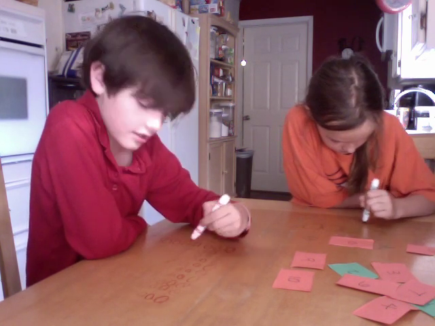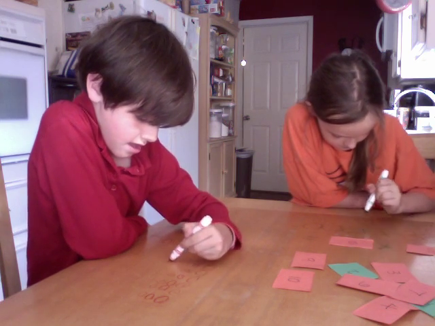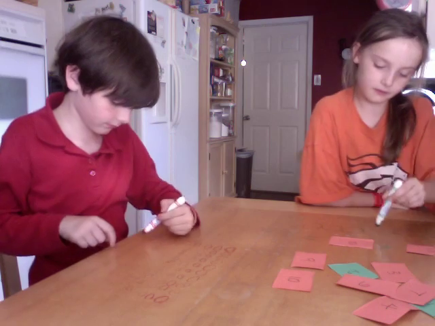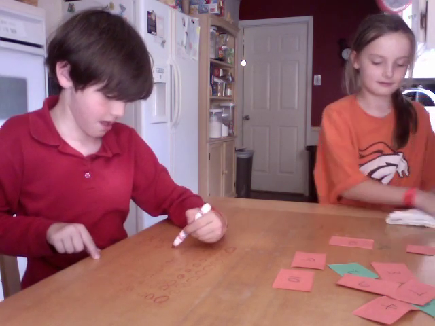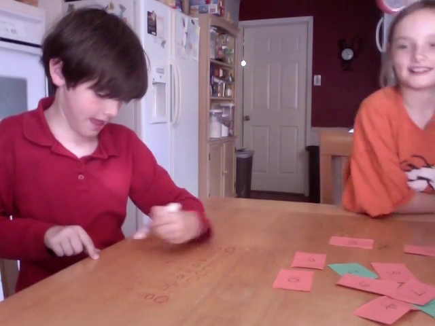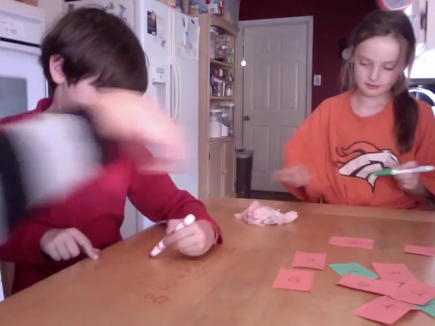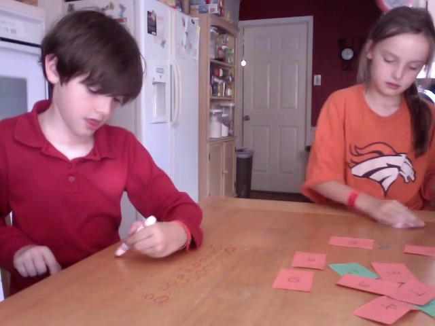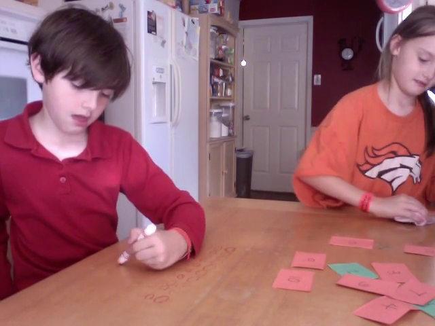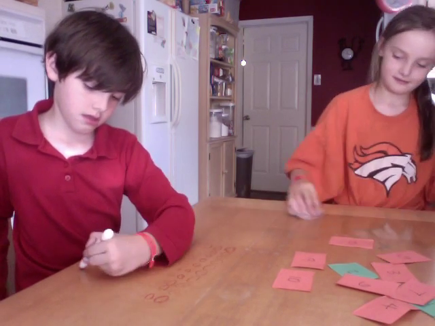All right. You better count yours again, Bella. You have to keep them in nice, neat rows and columns, because if you don't keep them in nice rows and columns, you'll get messed up. You know that? Don't erase them all. Just erase the ones on the inside. No, just erase them all and start over.